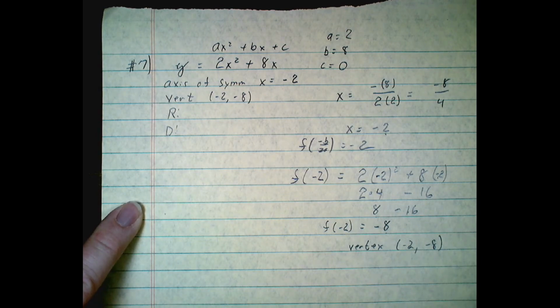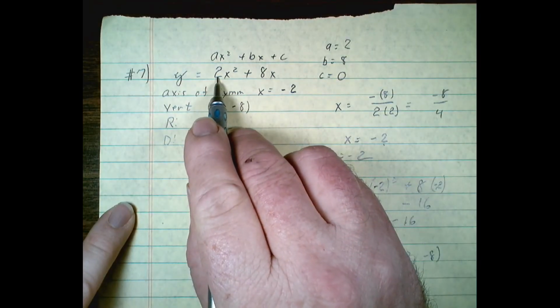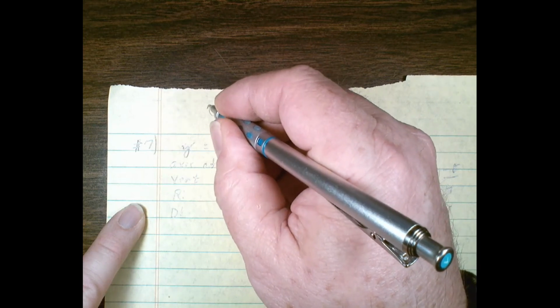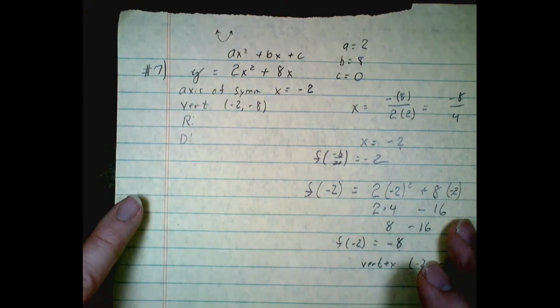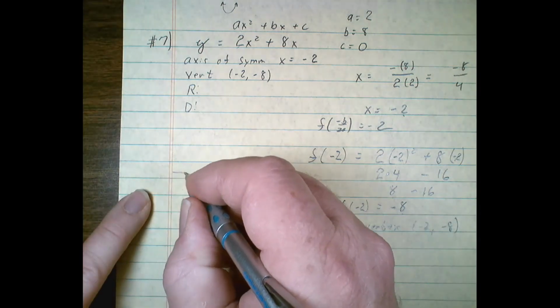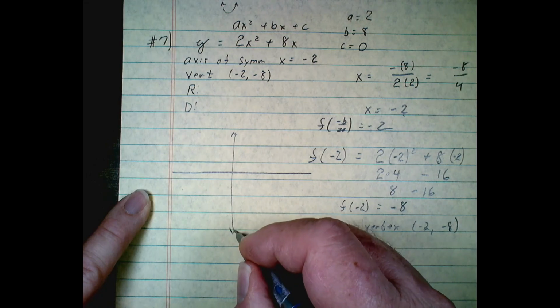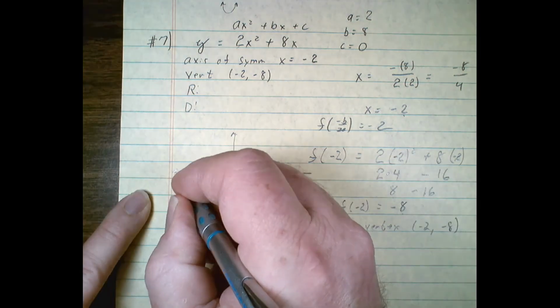All right, I need to figure out what in the world this graph is going to look like. It's positive, so I know it'll look something like this. So that's what I should expect to see. All right, so I'm going to go over here and see if I can fit a graph in here.